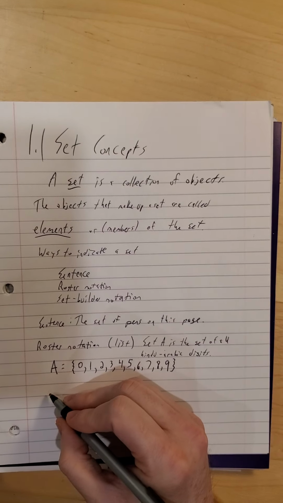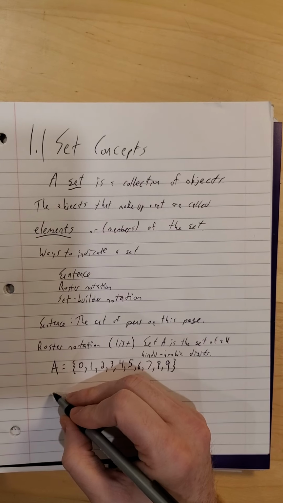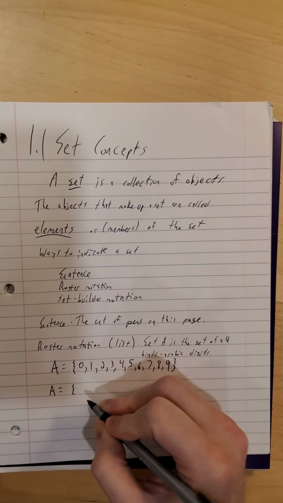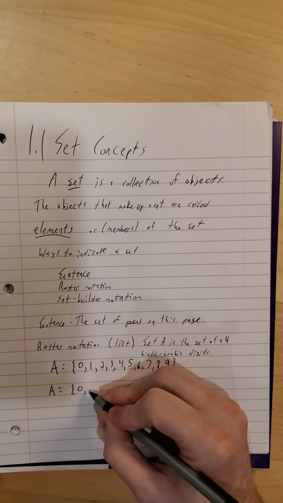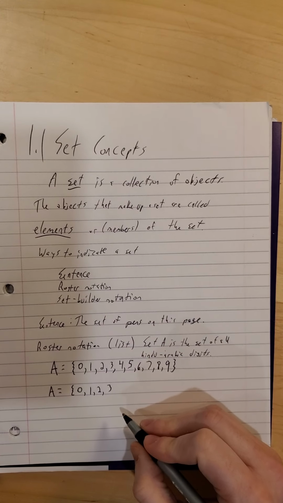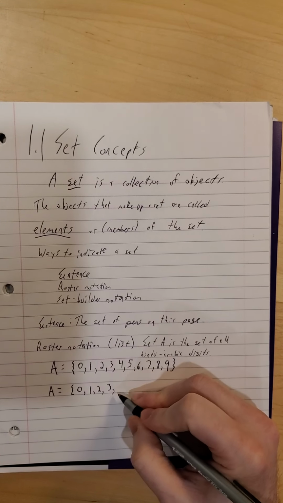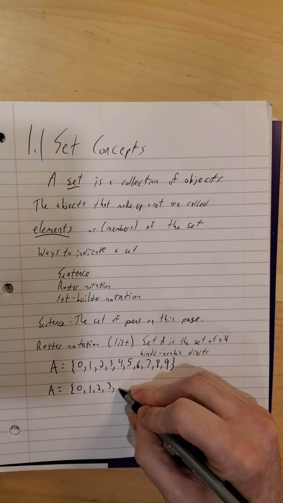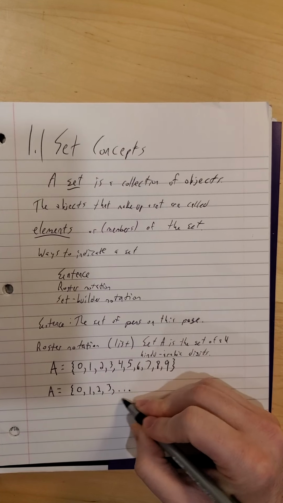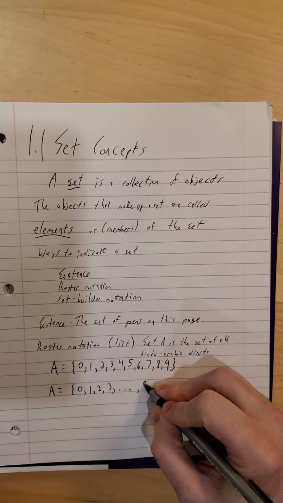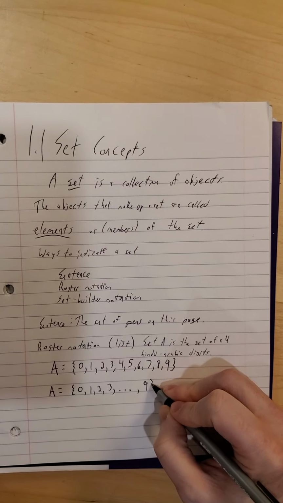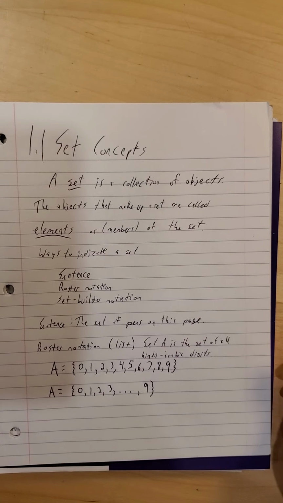On larger sets, we can follow a pattern and let the reader know that we are just going to continue following that pattern by showing maybe the first 4 to 5 elements, and then an ellipsis says this pattern continues until, and then 1 more comma, we reach whatever the final element is.